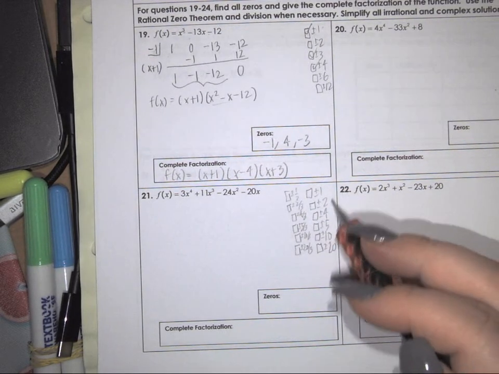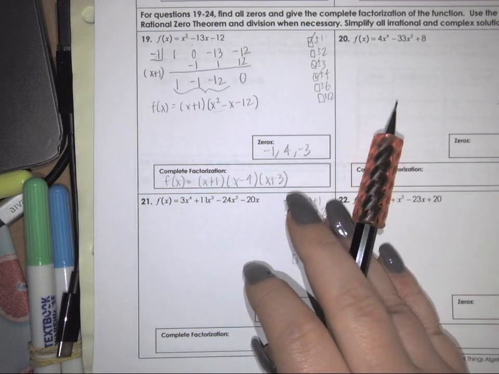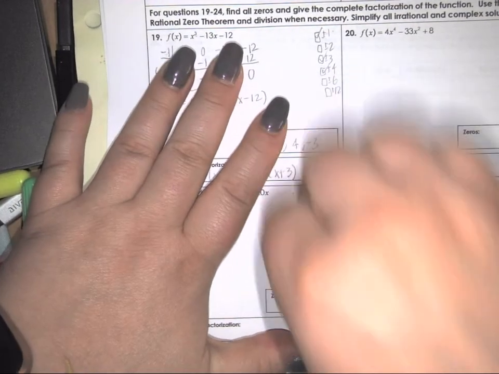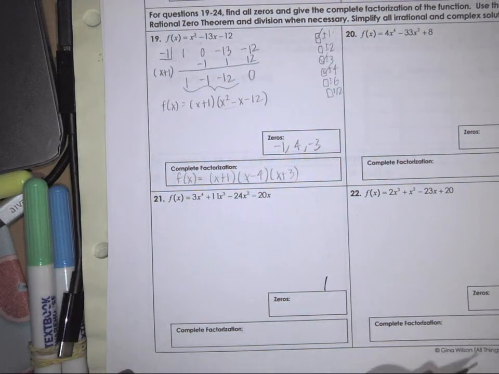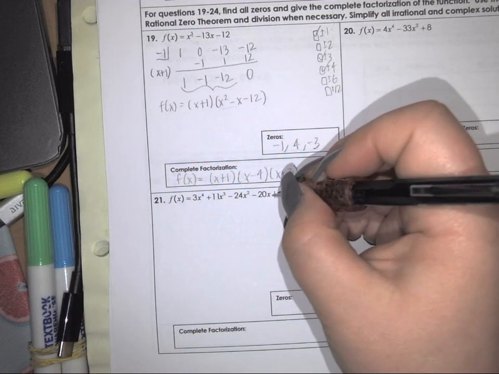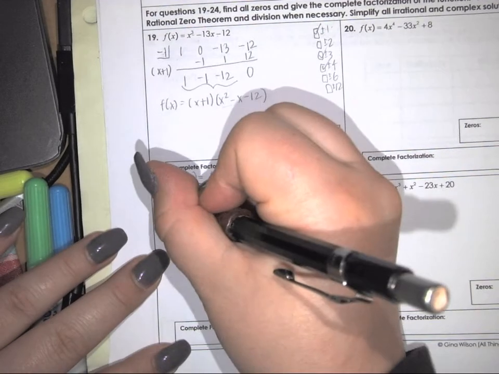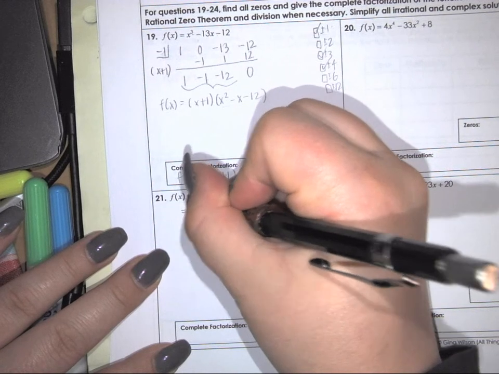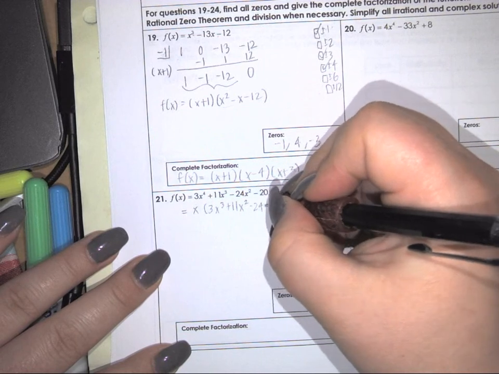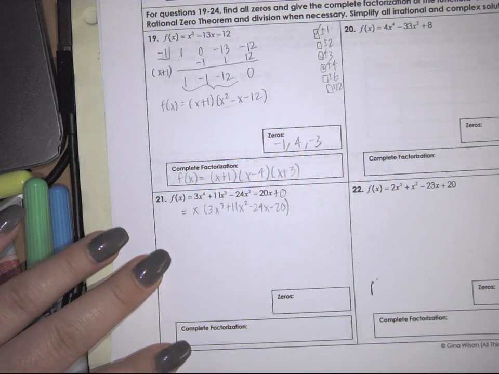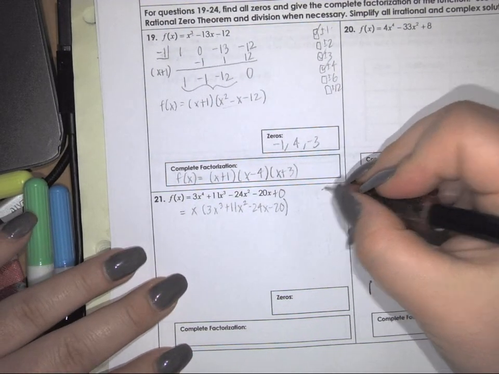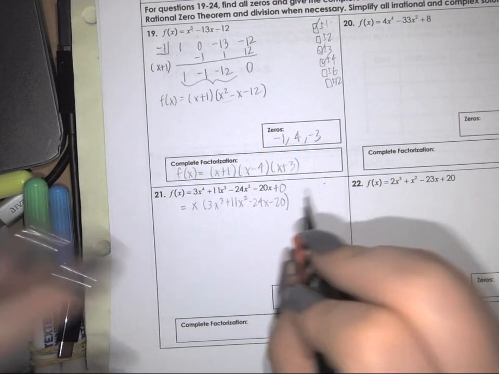Okay, so oh, oops, forget what I said. I didn't realize that is not the constant, right? That's -20x, so the constant is 0. So first you need to factor out an x from everything. So that's 3x cubed plus 11x squared minus 24x minus 20. Okay, now you can list the factors. They are the same as what I basically said, because now that is the constant.